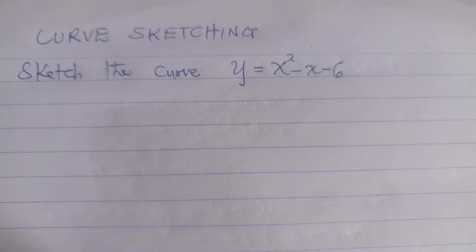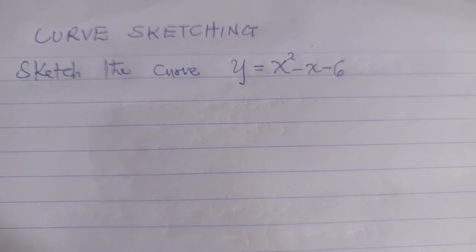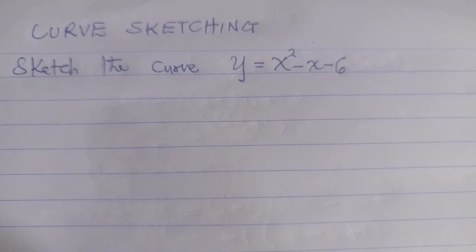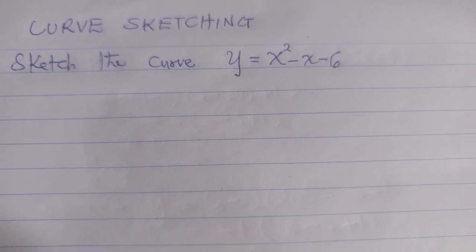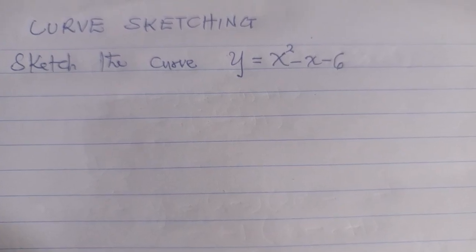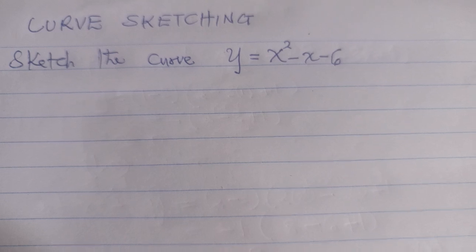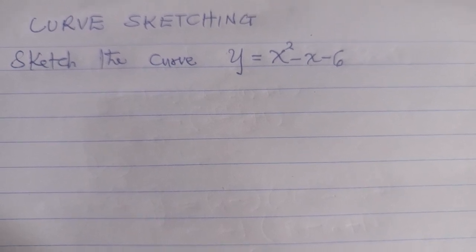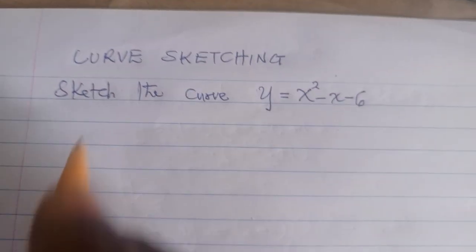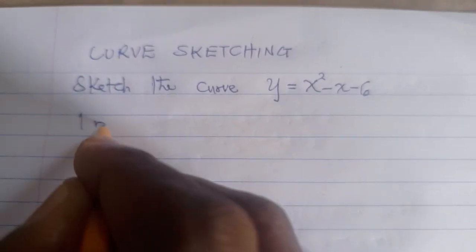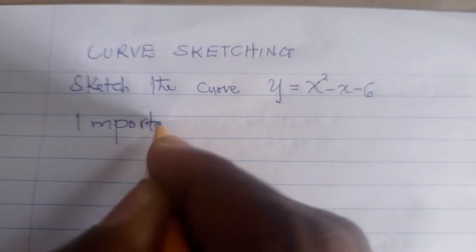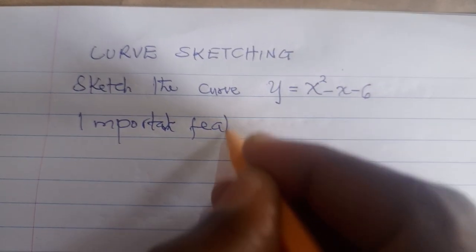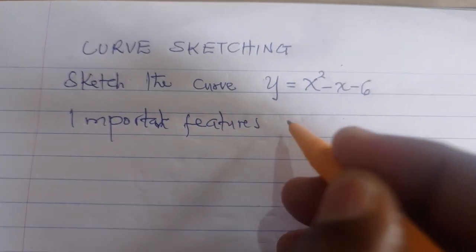Now, when you're asked to sketch, of course, as the name suggests, accuracy is not the major interest in this case. And that notwithstanding, you are supposed to, in your sketch, show certain salient features of a curve, what I also call the important features, the salient features of a curve.